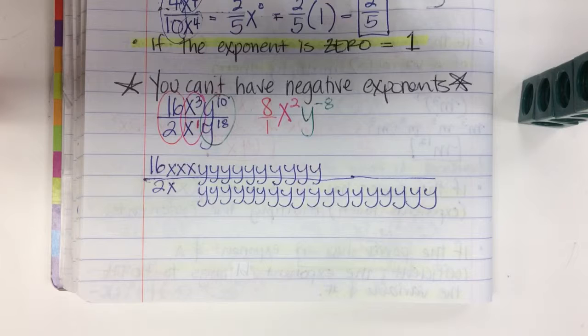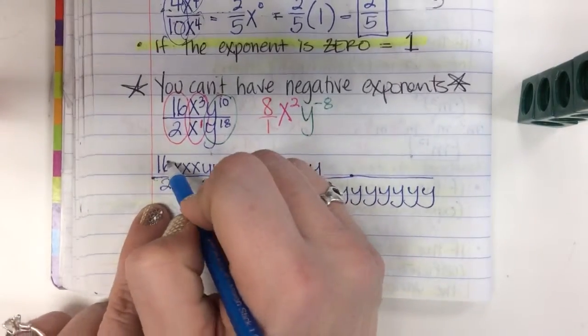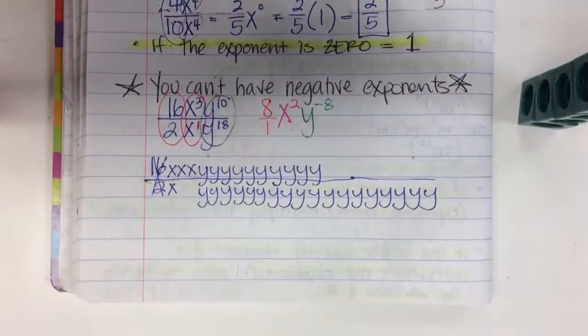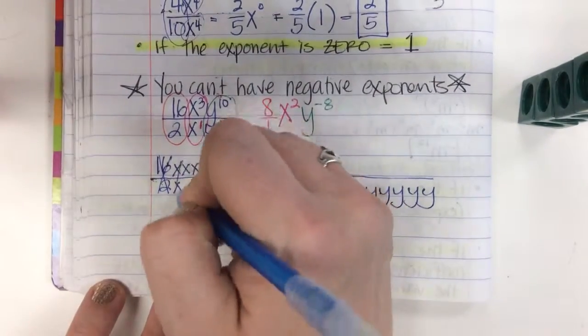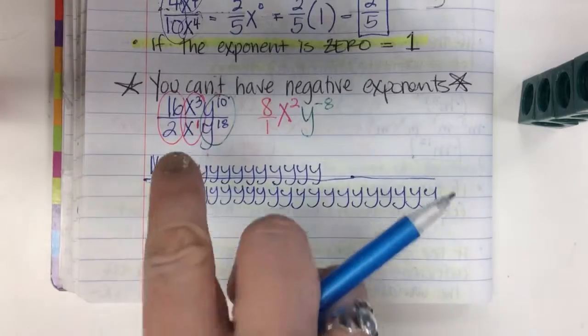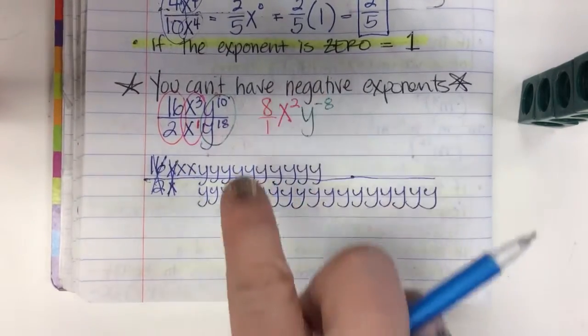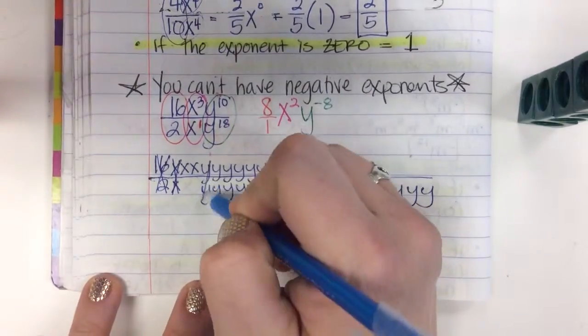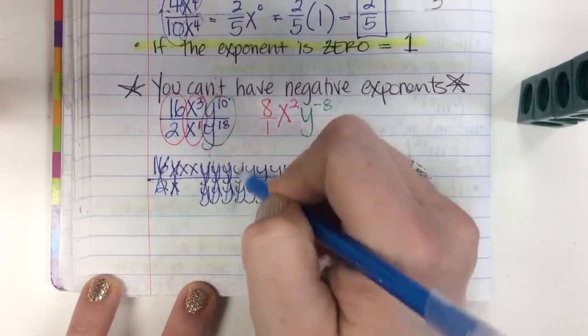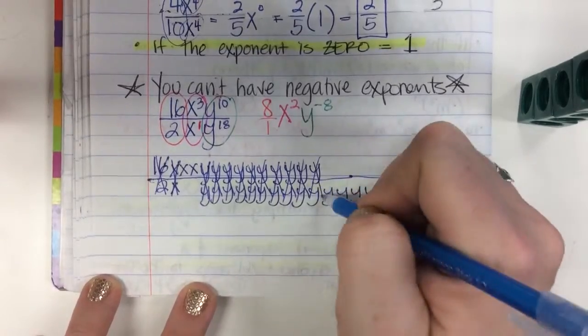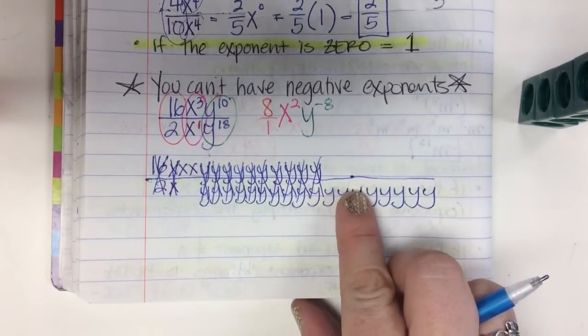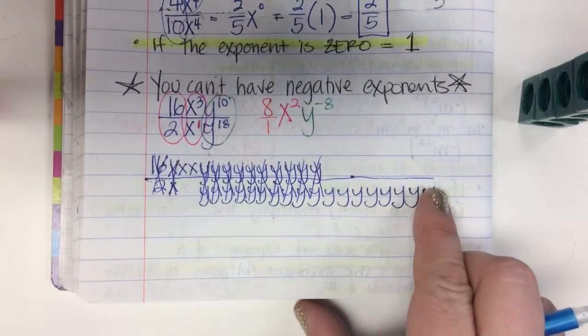Now if I start crossing out, I start simplifying, I start using my inverses. 16 over 2 is 8, so I was right with that. I cross out my x's, and I'm left with x squared, that's right. I cross out my y's, and I'm left with 1, 2, 3, 4, 5, 6, 7, 8.